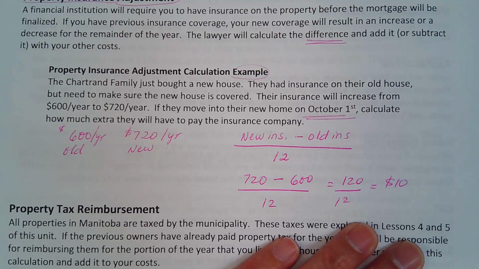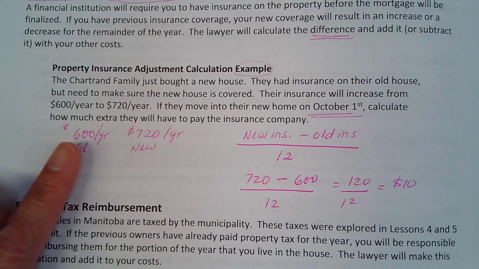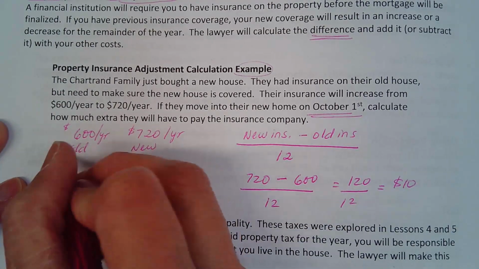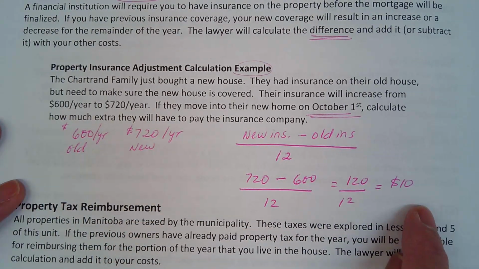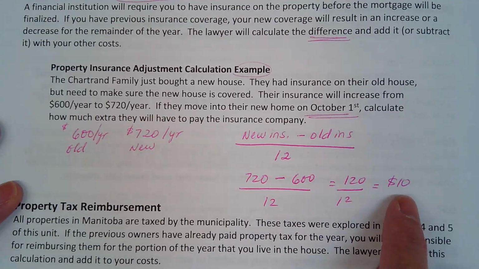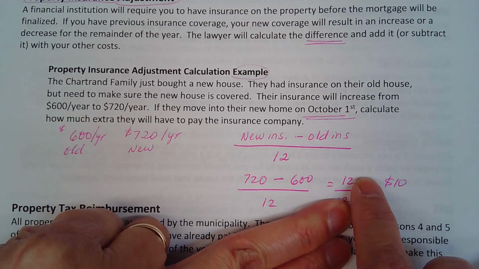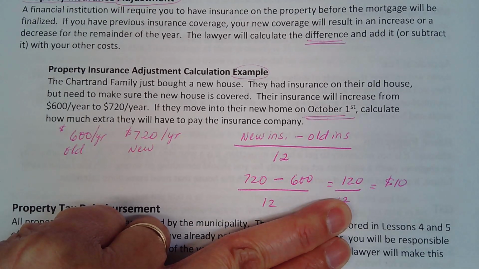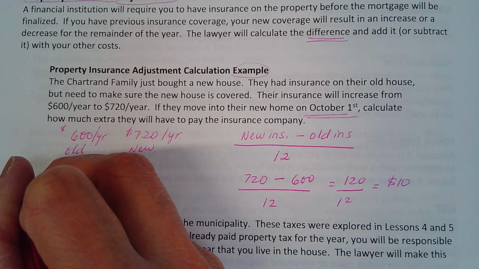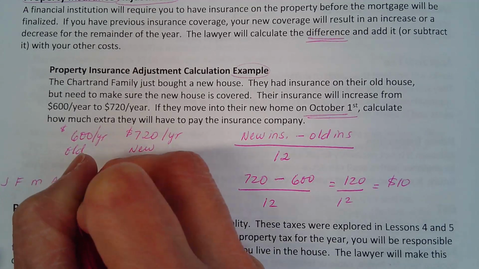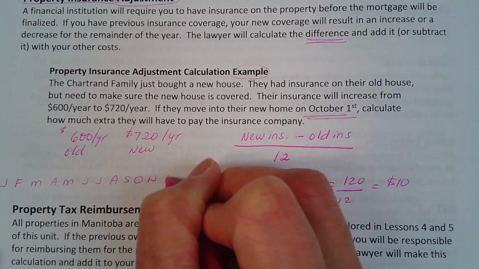October 1st. So if they moved and paid for the rest of the year, this is for 12 months, and this is also for 12 months. They moved in October 1st. How much more did they have to pay? They're not going to pay 120, because they didn't move for that one whole year. They started in October: January, February, March, April, May, June, July, August, September, October, November, December.